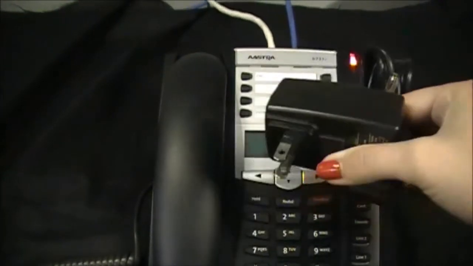Aastra 6731 device. Your 6731 communicates over your IP data network, meaning that it plugs into your data jack, not a phone jack. If your company is using a PoE, Power over Ethernet switch, then your phone will attach to your data jack in the wall and you'll receive power to operate through the PoE switch. But if your company is not using a PoE data switch, then you may need an additional power injector to power your phone. Next, your computer may plug directly into the second port located on the back of the phone, depending upon your office data wiring and configuration.